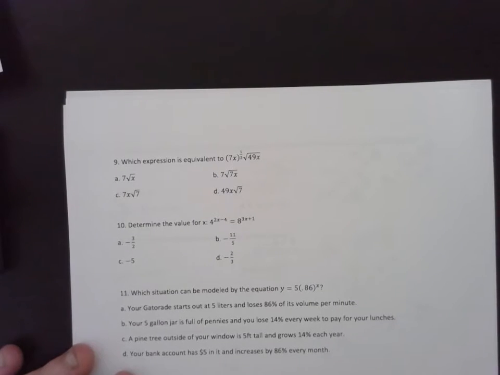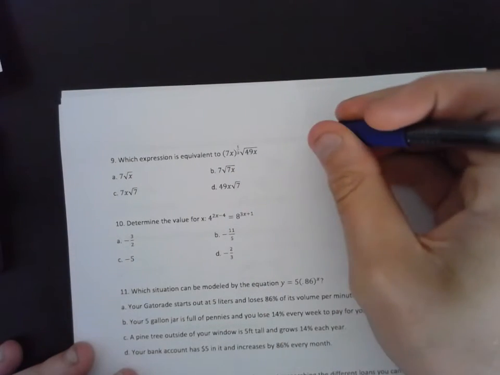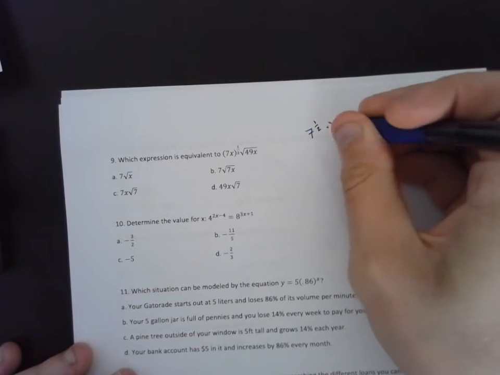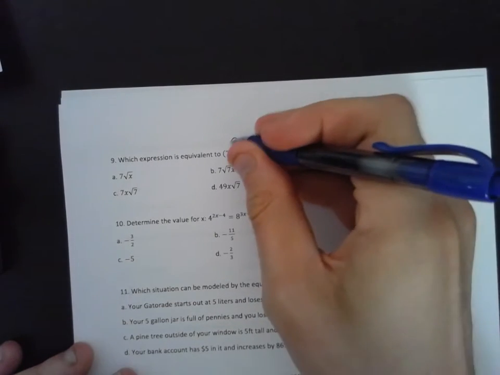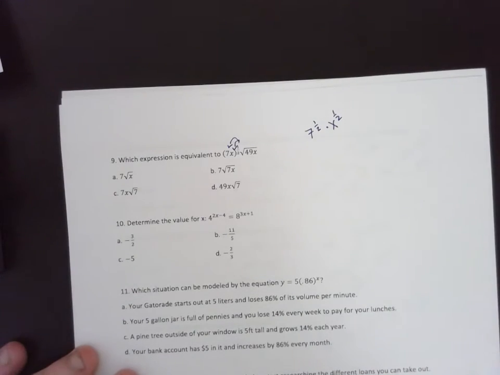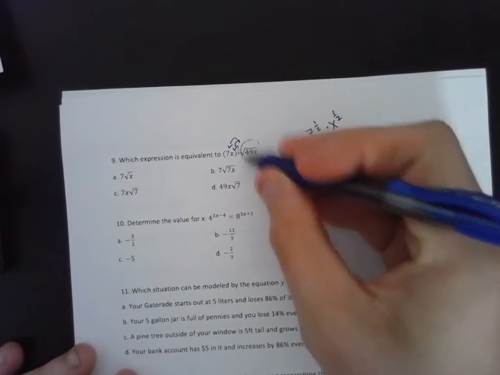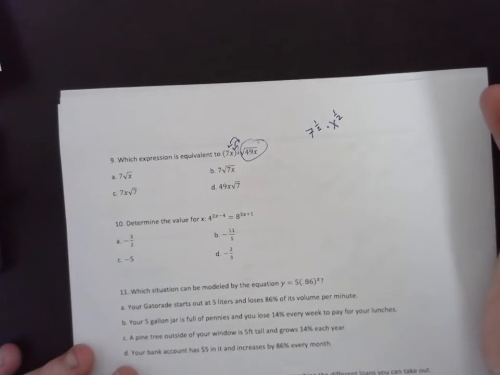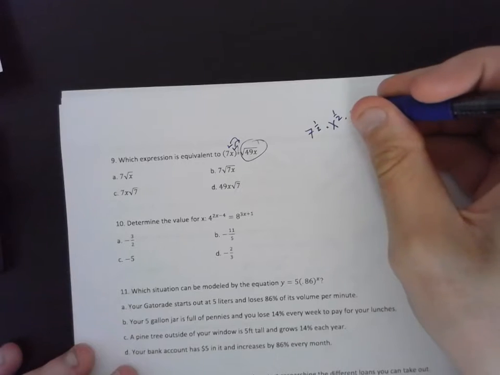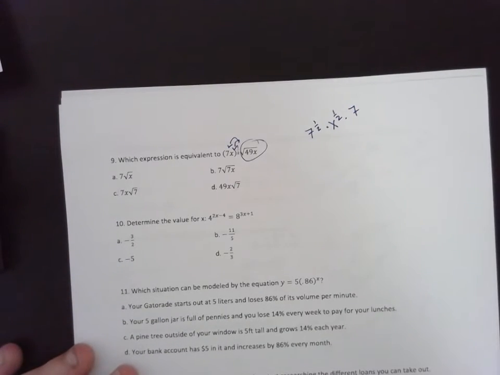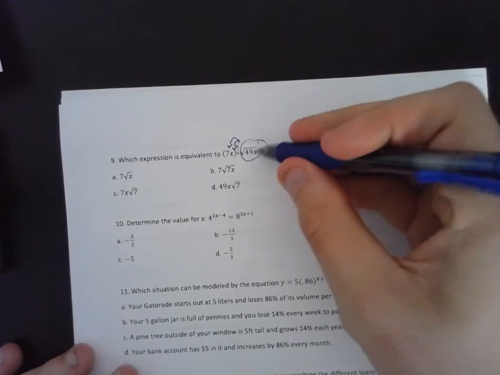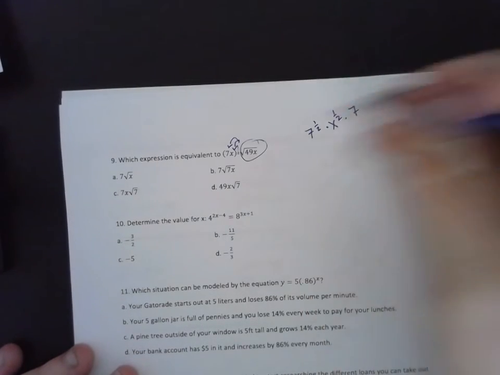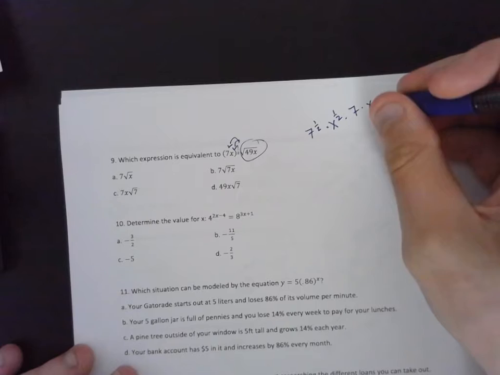I need to multiply or use the power rule here. First and foremost, I'm going to say this is 7 to the 1/2 times x to the 1/2. Because again, this 1/2 goes here, this 1/2 goes here. Now, I'm going to look at this separately. Radical 49, that's just 7. That's straight up 7. Because the square root of 49 is 7. But I'm going to make this radical x, I'm going to make this x to the 1/2.